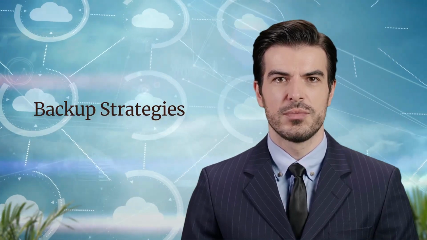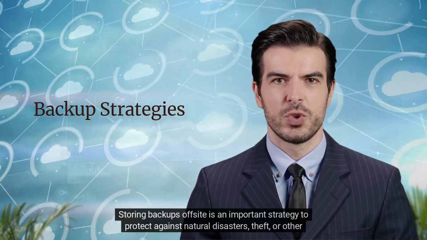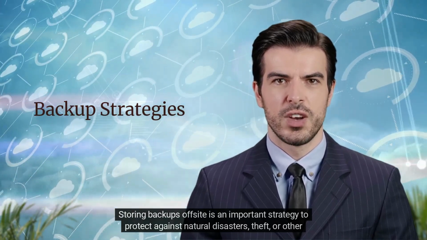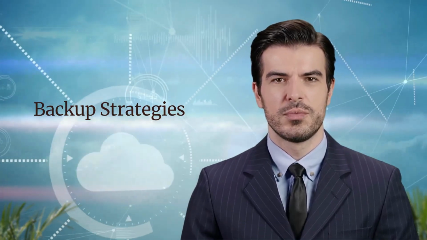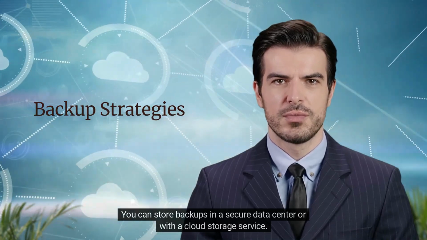Off-site backups. Storing backups off-site is an important strategy to protect against natural disasters, theft, or other events that could destroy your backups. You can store backups in a secure data center or with a cloud storage service.